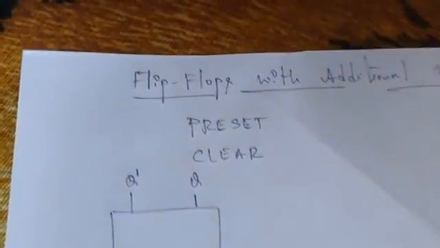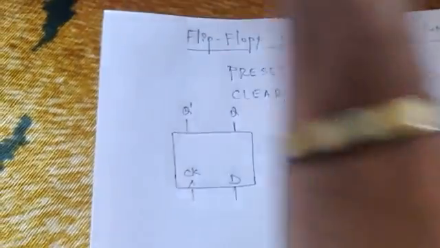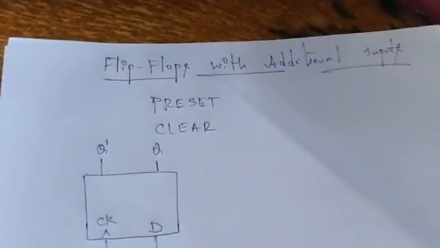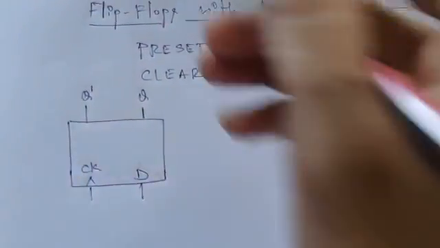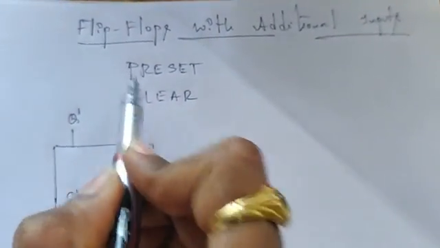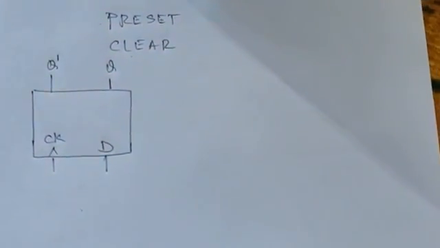So the next concept is flip-flops with additional inputs. Okay. So this is heading flip-flops with additional inputs. When it comes to additional inputs, we have two types. One is preset. The other one is clear. So what is preset and what is clear now?